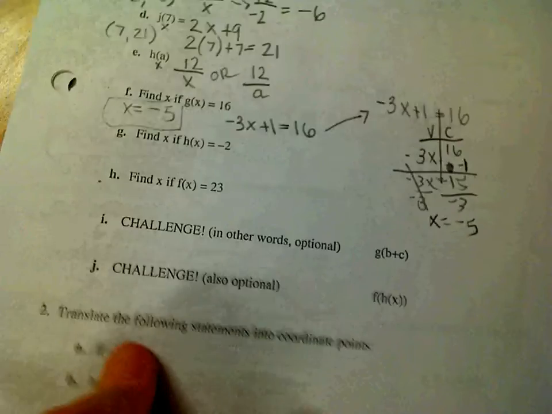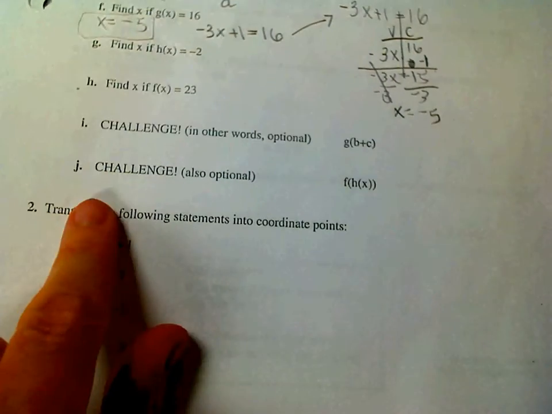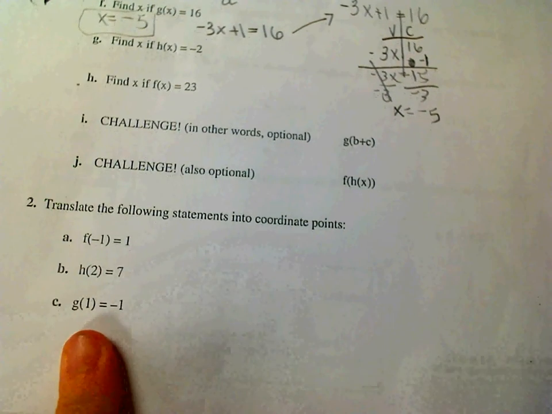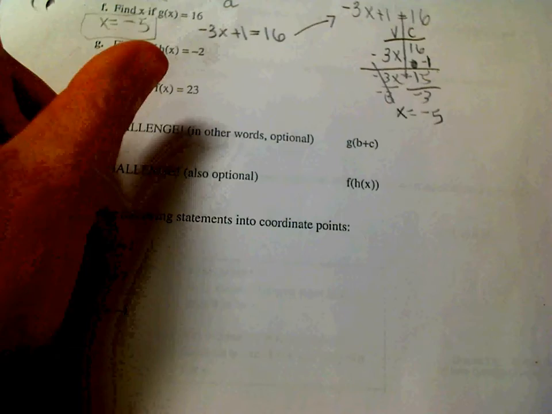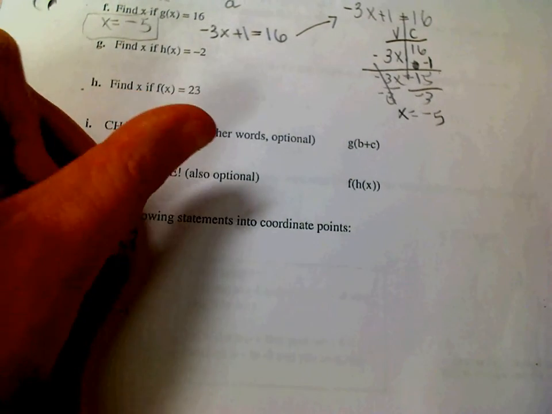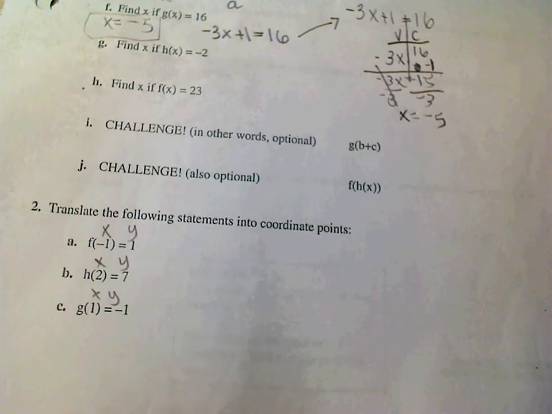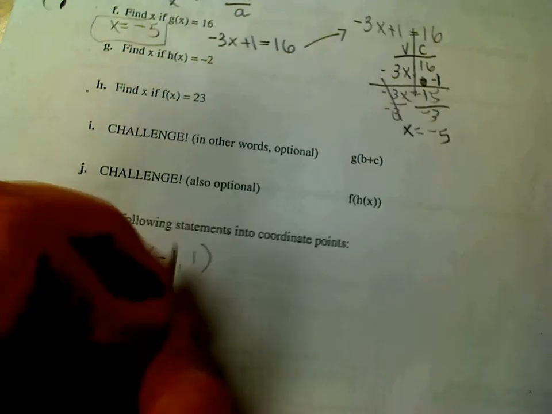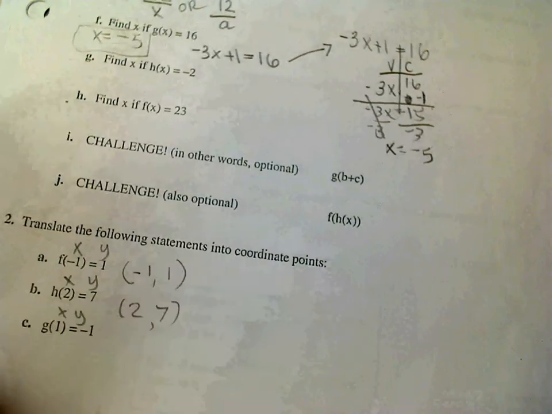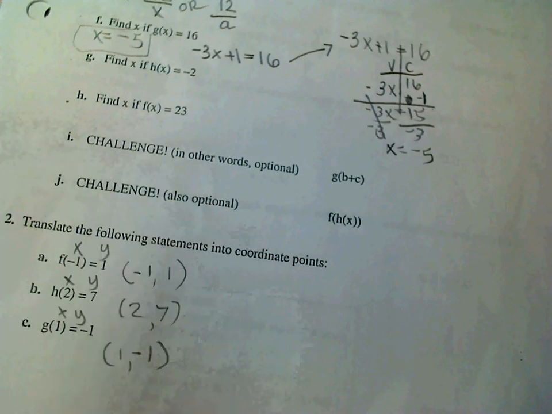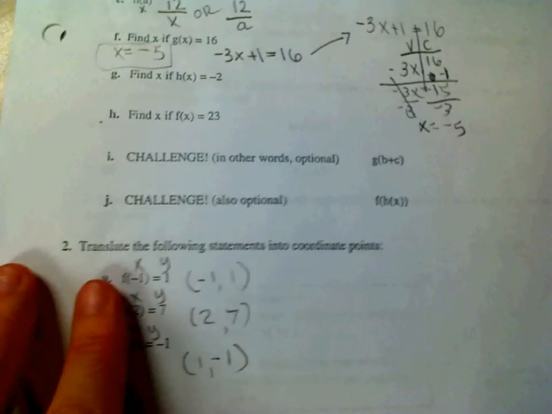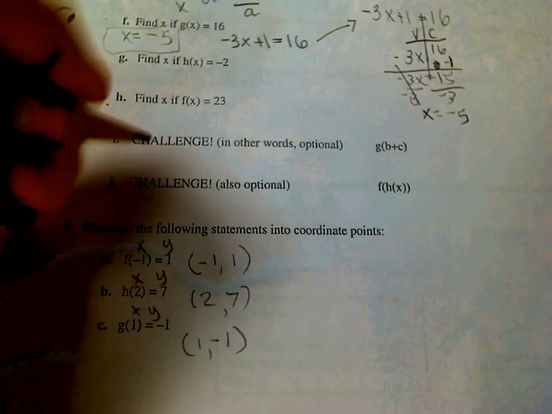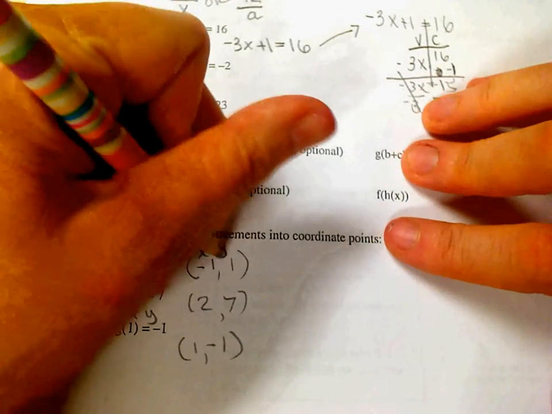So number 2 is good because it wants you to write them as coordinate points. That means this is your x, this is your y, this is what I was having you guys do in class. So it literally is easy. It's important that you know how to do that, even though it seems silly to just write it like that, but you do need to get in the habit of writing things as ordered pairs where the x comes first and the y comes second.